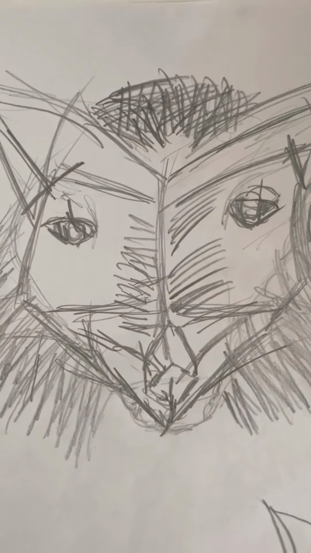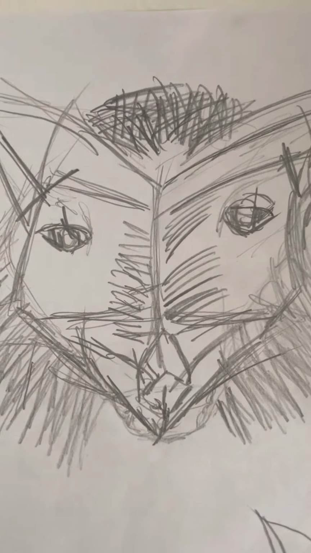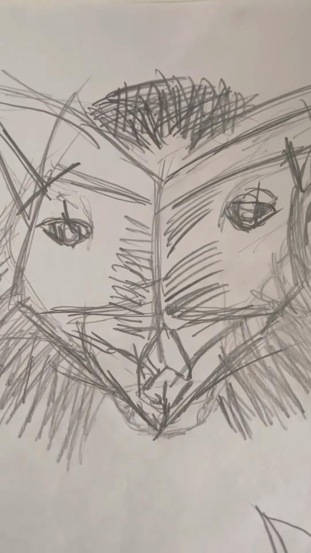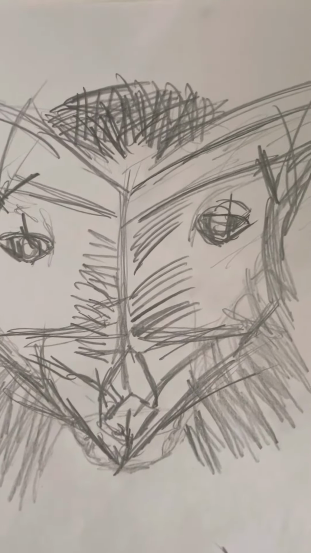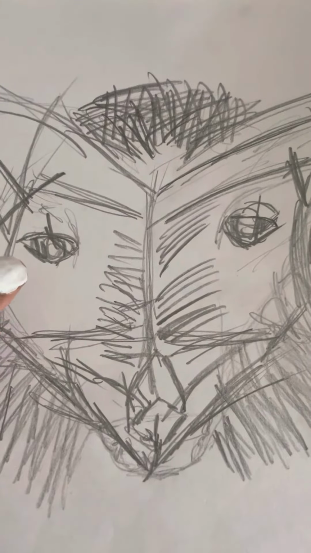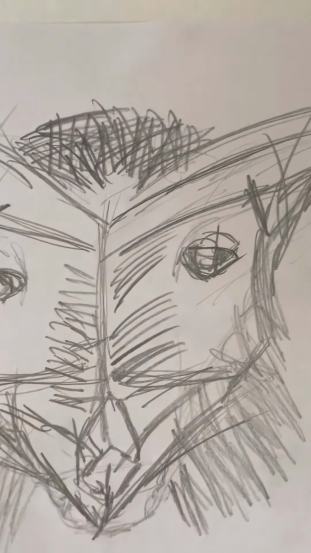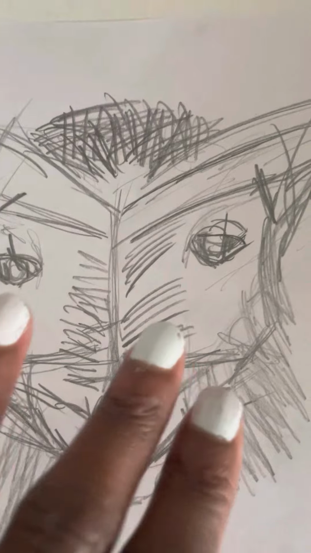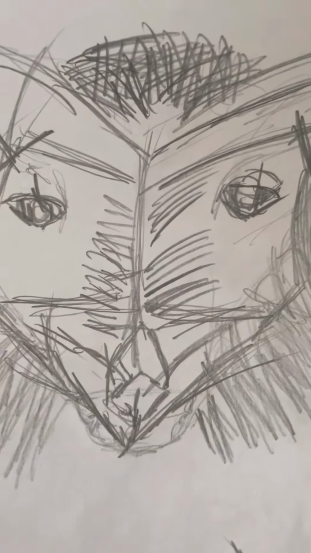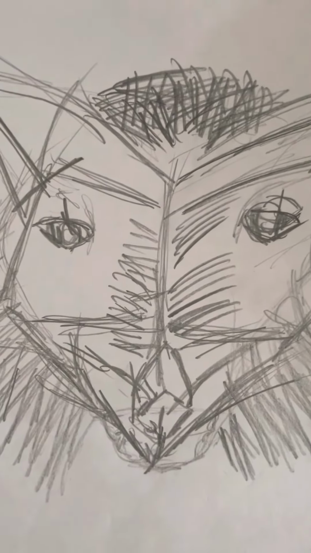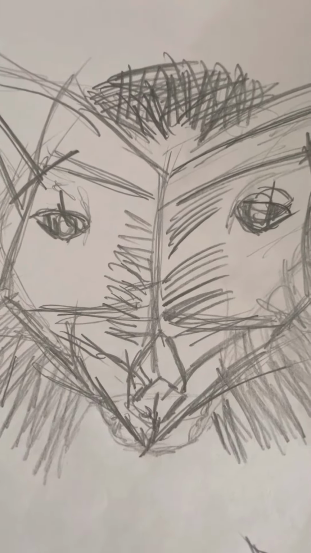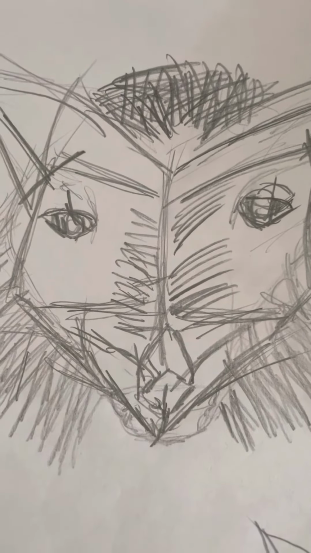This is asymmetrical symmetry because it has one eye lower than the other. There is more detail on one side than the other. And even the snout of the fox is different.